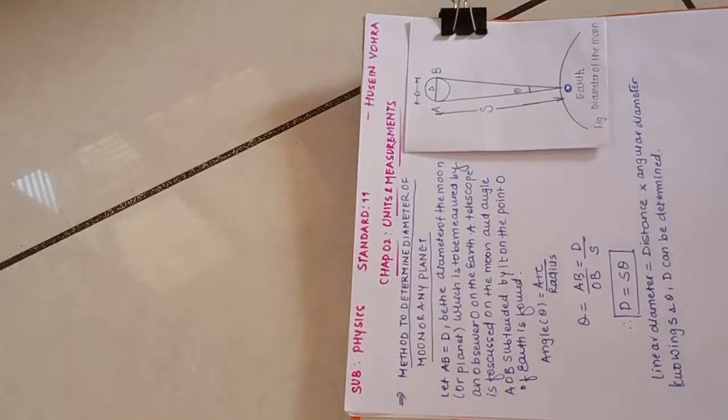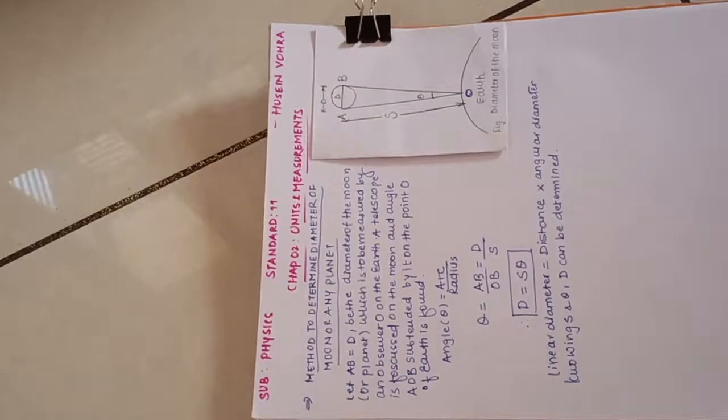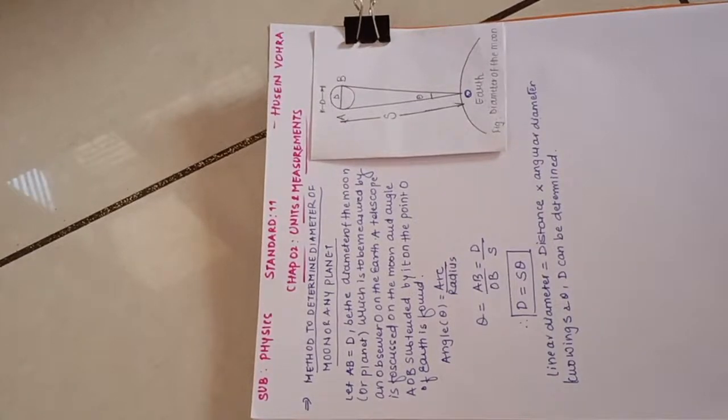Now moving to the very next important topic. The very next method that we are going to discuss is how to find the distance of a nearby planet, the distance of the moon, or the depth of the seabed using sonar. That is an application to find out the depth of the sea using sonar. How we are able to determine these distances using reflection of waves, we are going to study in the next theory. So the next theory is the method to measure distance using reflection.